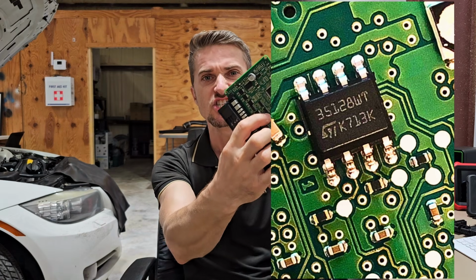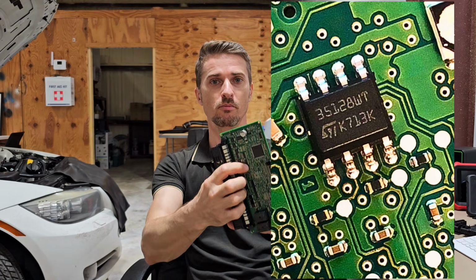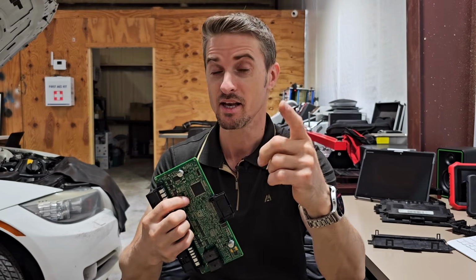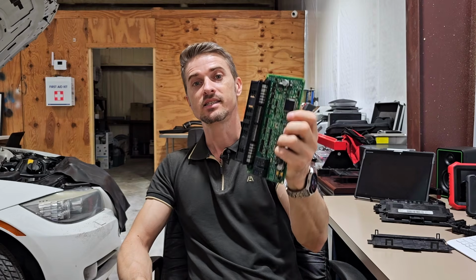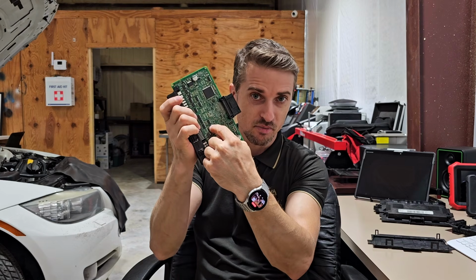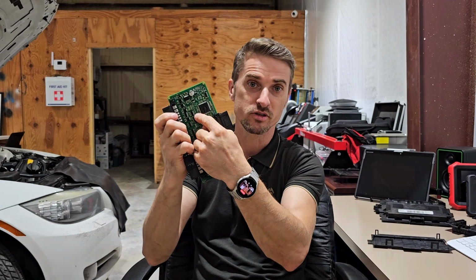Usually for this, other modules have a separate physical chip that is called EEPROM. But to save money and space, NXP, the manufacturer of this processor, NXP, not BMW, designed this processor to fake it. So that means there is no physical EEPROM chip outside of the main processor.